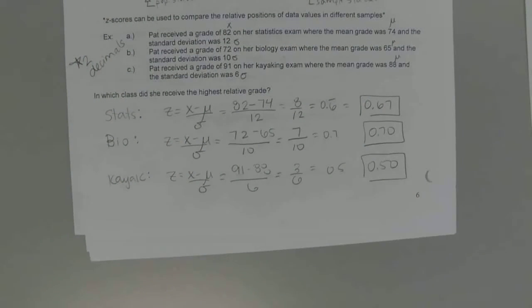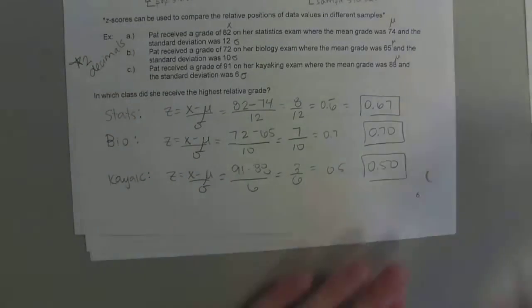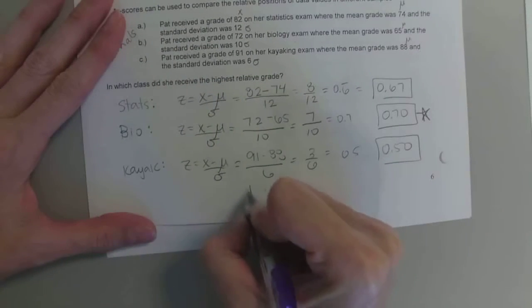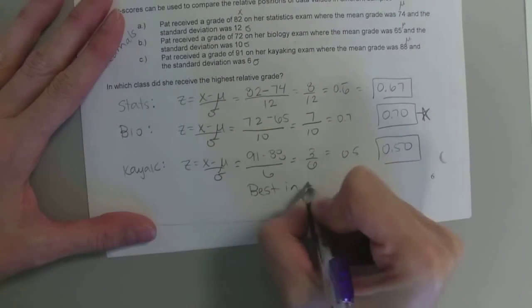All right. So in my math lab, I think a couple of them, they'll ask you what the actual z-score is. But some of them, you're just answering this question. In which class did she receive the highest relative grade? Biology. And that's all they're looking for. So you might be off on the side doing the z-score on your calculator or something, but they don't even care what it is. They just care that you know that you're finding your z-score and that's what it is. She did best in biology.